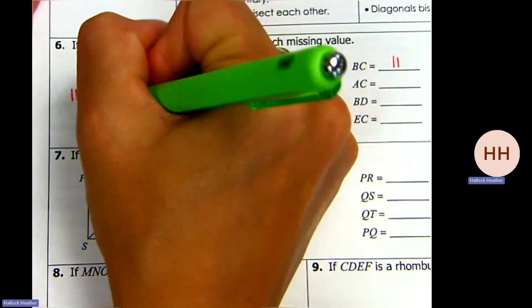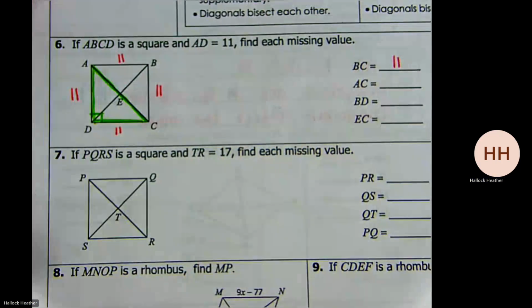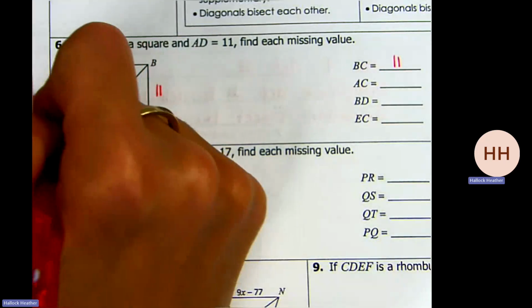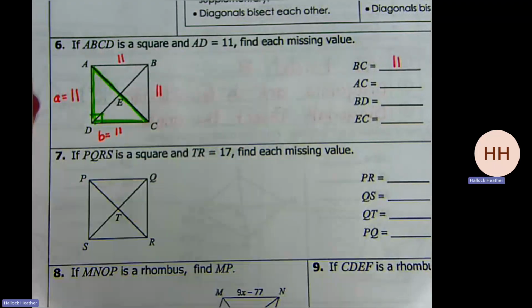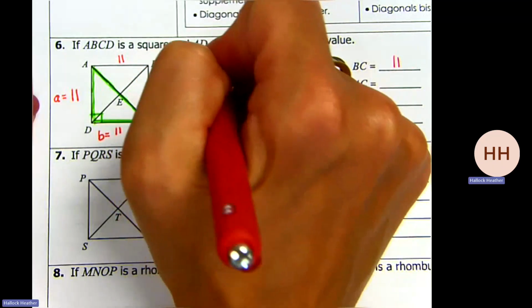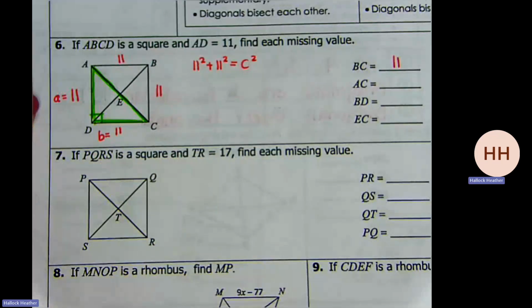So it makes a right triangle, which is the Pythagorean theorem. So we could do A squared. This could be A. This could be B. We're trying to find C, which is the diagonal. So we're going to do 11 to the power of 2 plus 11 to the power of 2 equals C to the power of 2, which is the diagonal. So 11 squared is 121. 11 squared plus 11 squared is 242.